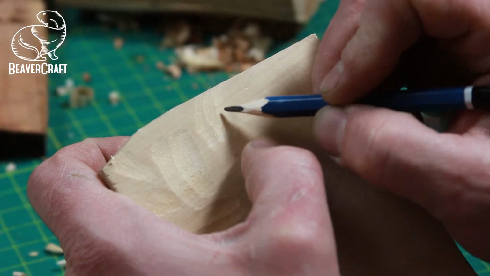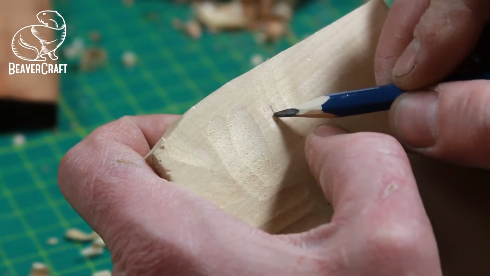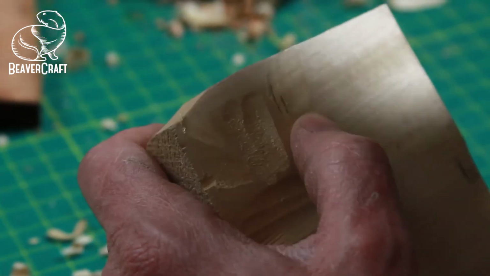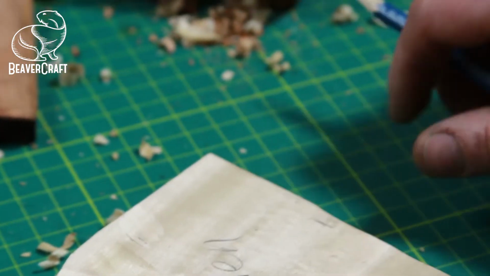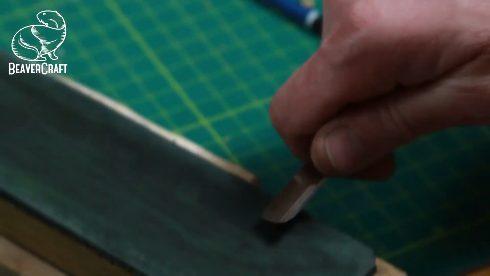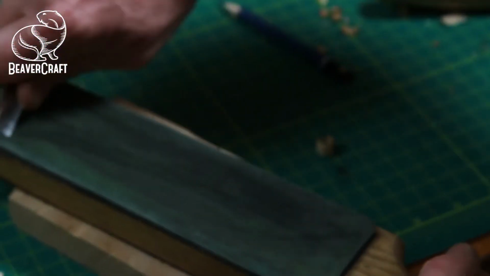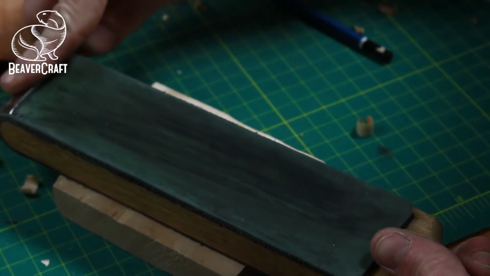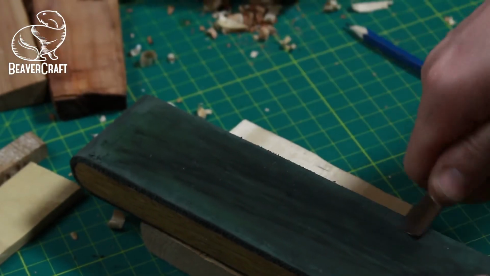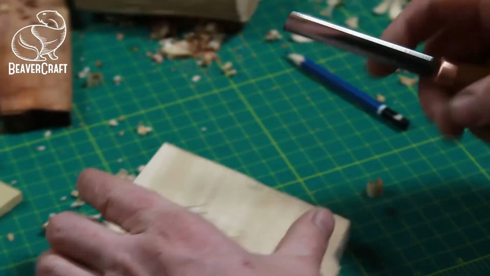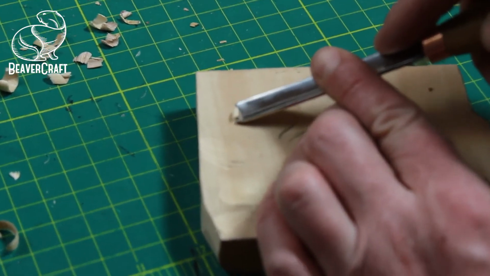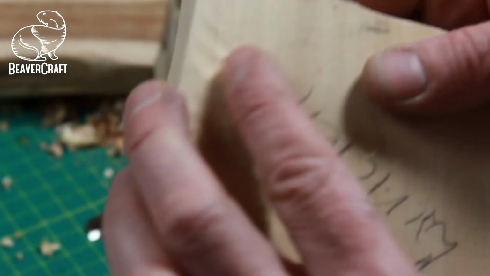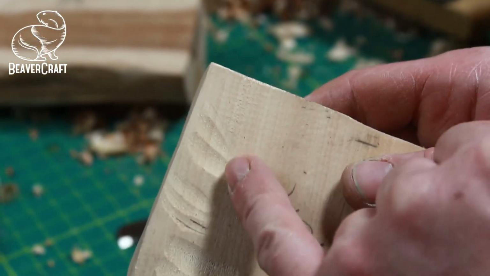There's a micro stripe in the center, because the sharpening was for softwood. This all can be fixed quite easily. You just take a couple of minutes on the sling. Look, a completely different cut.